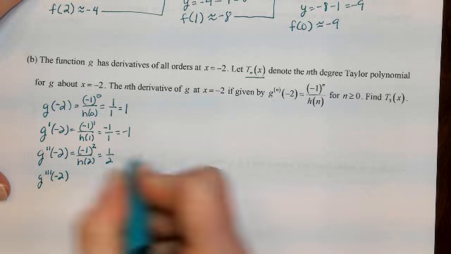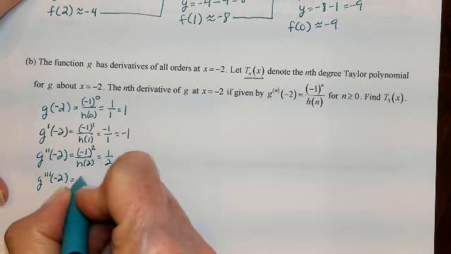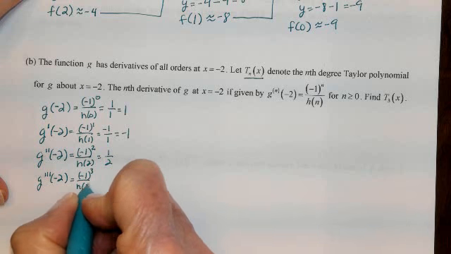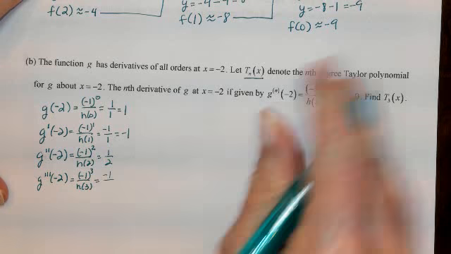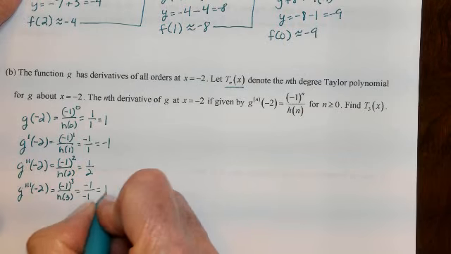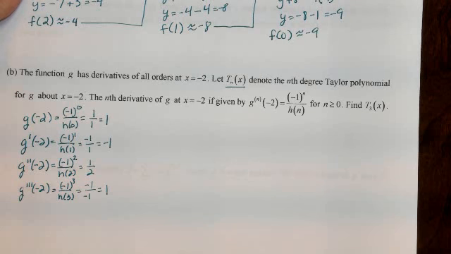And the third derivative, we need to go to the third derivative because we need that third degree Taylor. This will be -1 cubed, which is -1, over h of 3. H of 3 is -1. So the third derivative at -2 is 1.